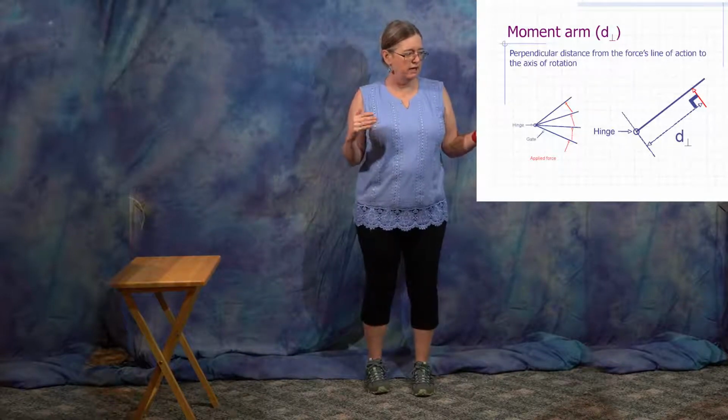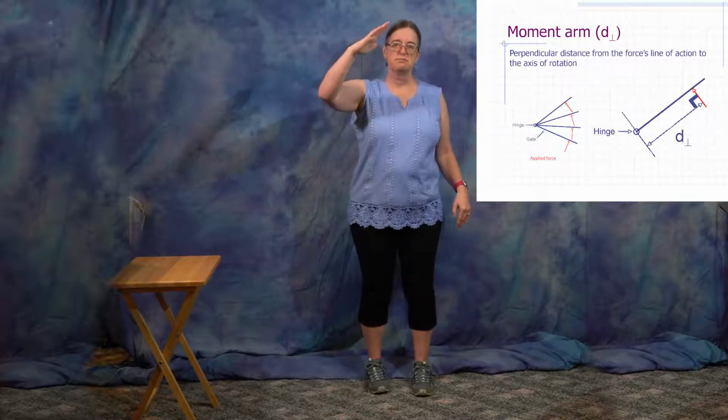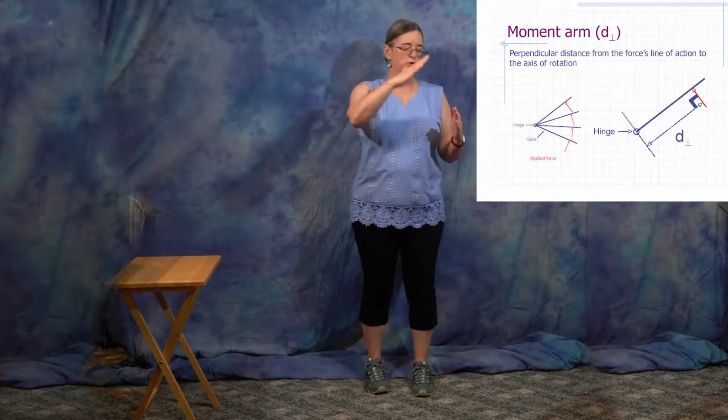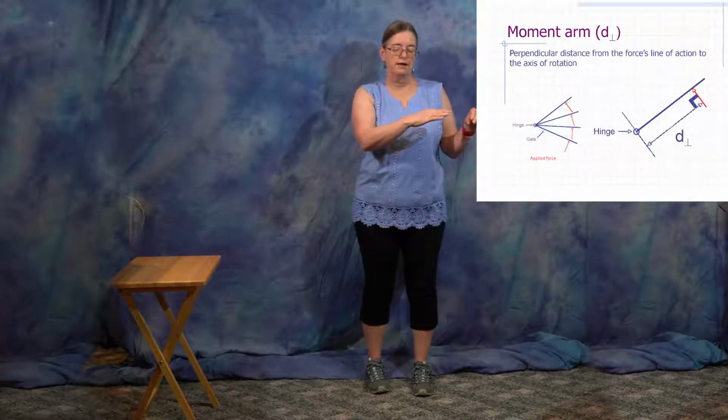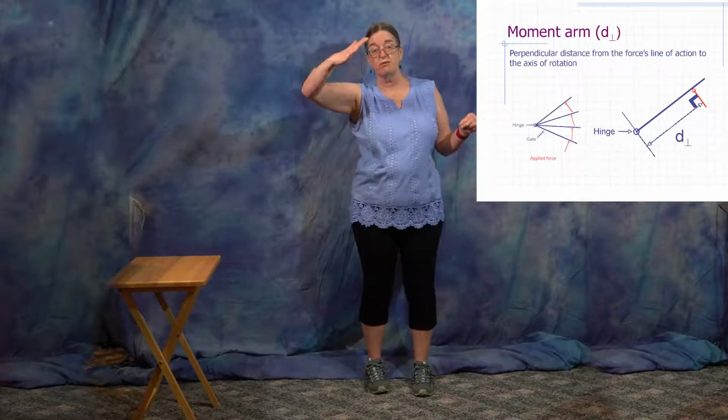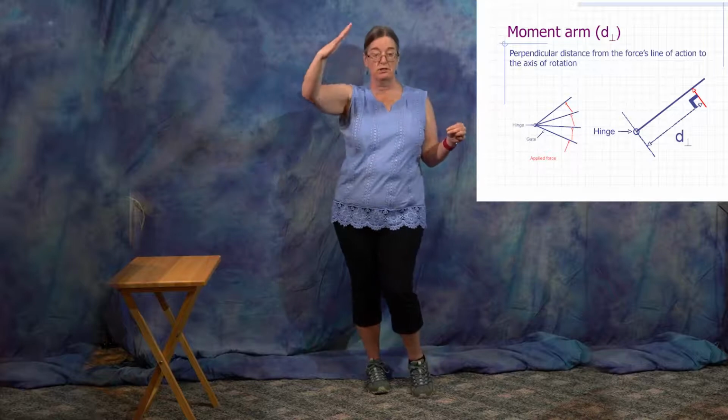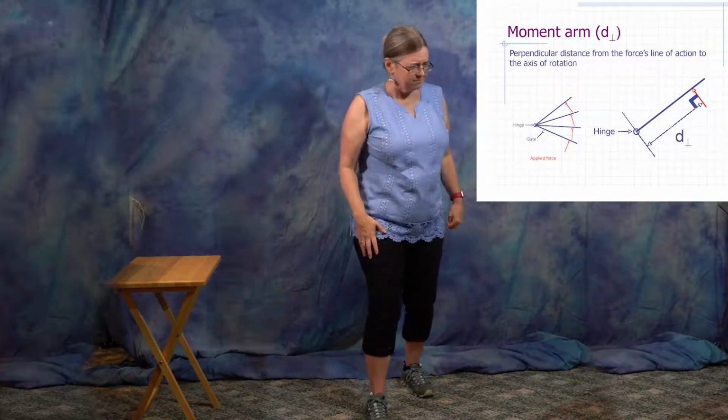But in the situation shown here, in all cases here, the applied force is perpendicular to the gate itself. So it's pretty easy there to go from where the hinge is on the gate to where the force is applied, because the force is 90 degrees to the actual gate. But that isn't always the case.